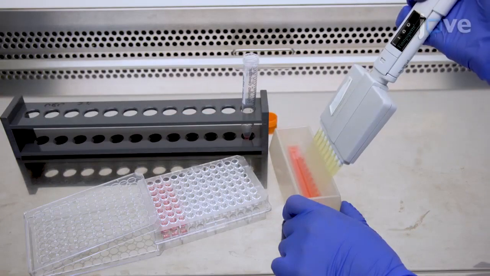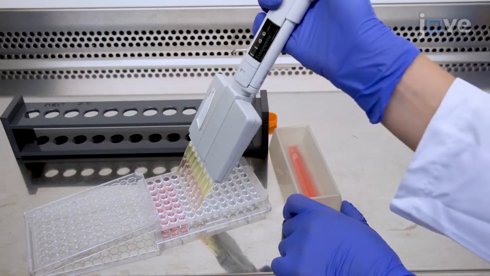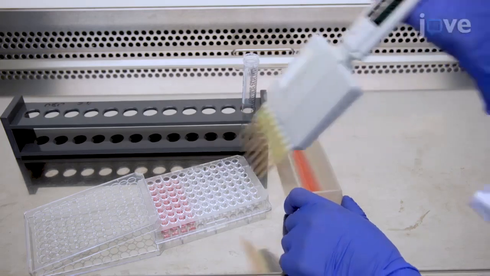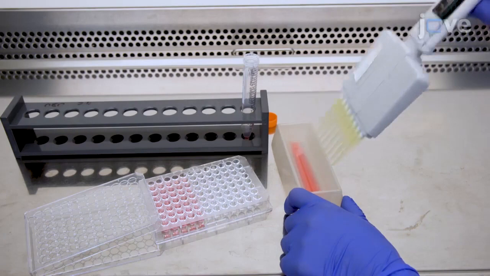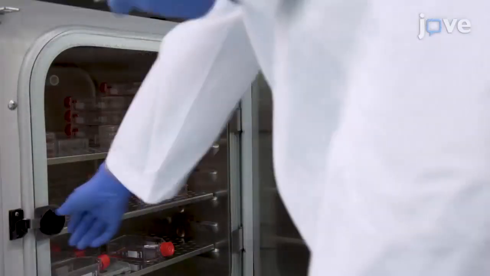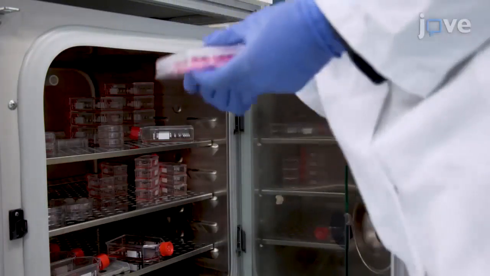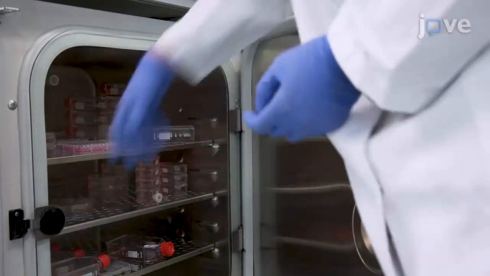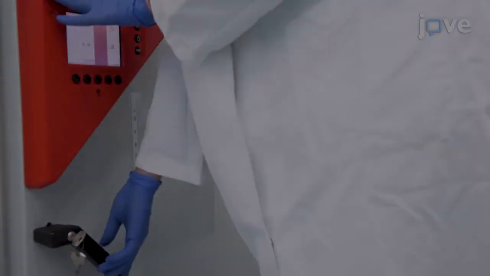Distribute 100 microliters of the spheroid formation solution into each well of a round bottom 96 multi-well plate. Pipette the solution in each well up and down several times to mix. Then, incubate the plate in the cell culture incubator at 37 degrees Celsius with 5% carbon dioxide for 24 hours to allow one spheroid to be formed in each well.